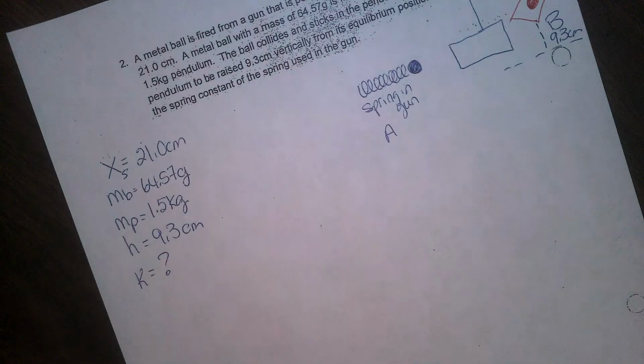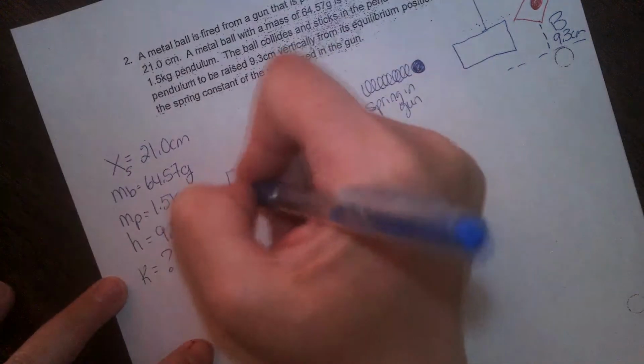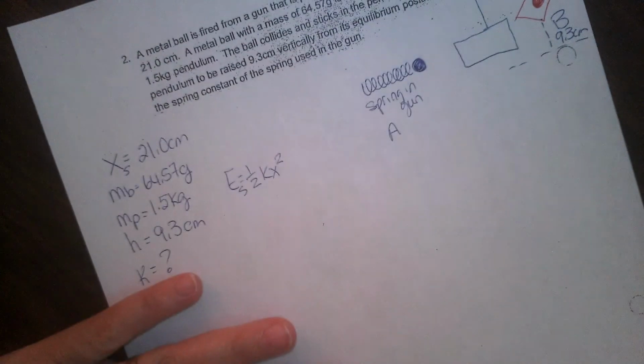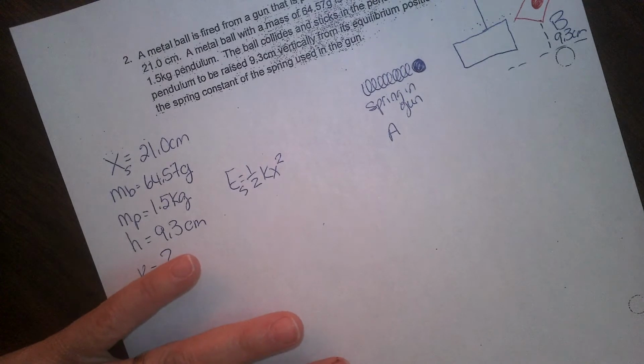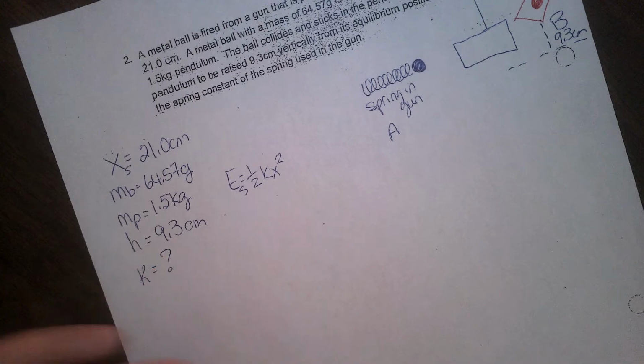So let's just start with what the question is asking us. What formula do we know solves for the spring constant? Yeah. So in some way, shape, or form, we need to get to that formula. Well, let's start kind of at the beginning. Typically, we work 100% backwards.